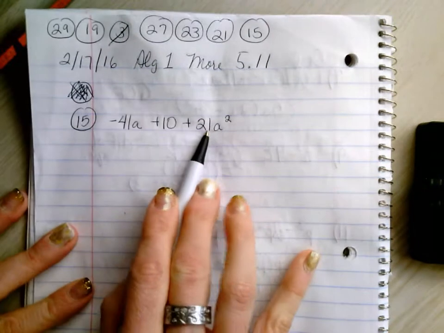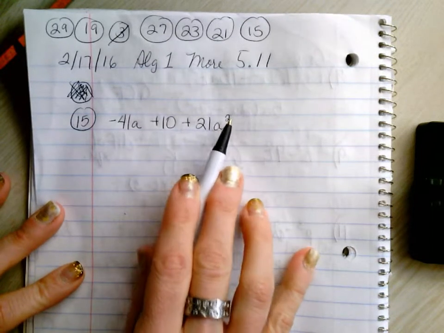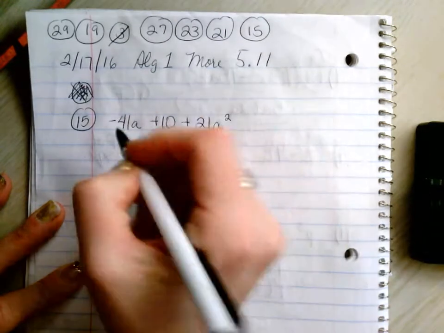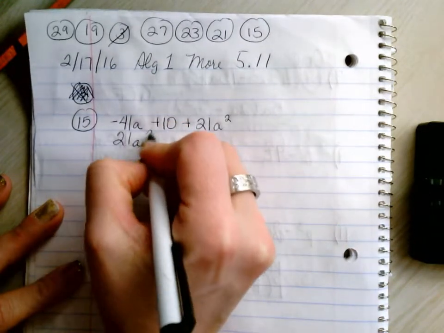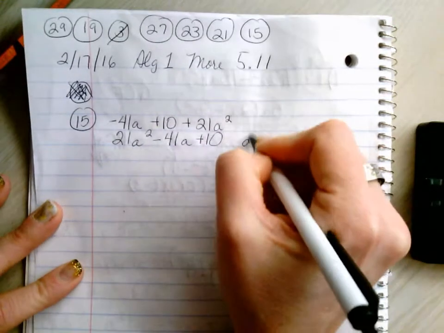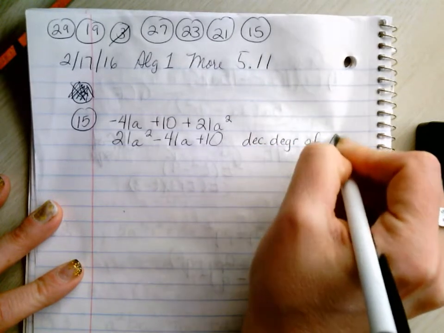Yes. Well, in order for that to work, you need to have it in descending degree of A. So A squared, A to the first, constant. So I'm going to rewrite it. So this is descending degree of A.